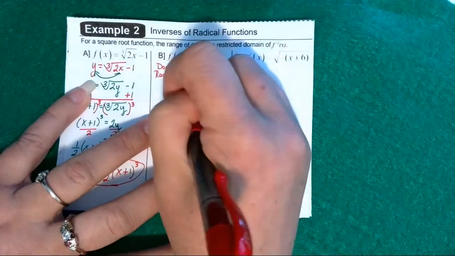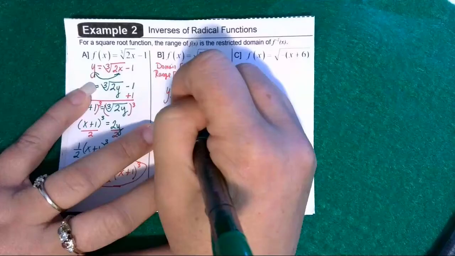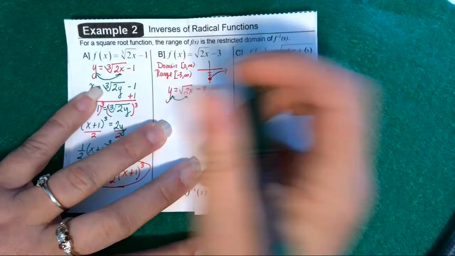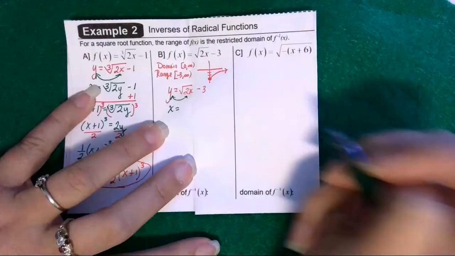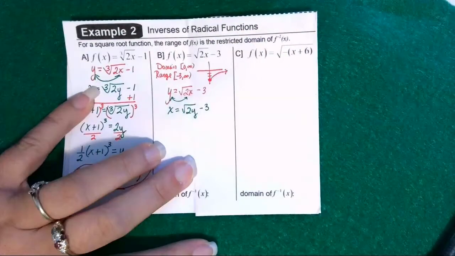So we'll have y equals the square root of the quantity 2x minus 3, and then when we switch this x and y, that gives us x is equal to the square root of the quantity 2y minus 3.